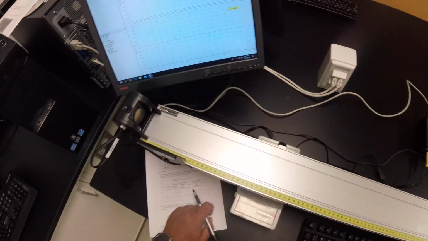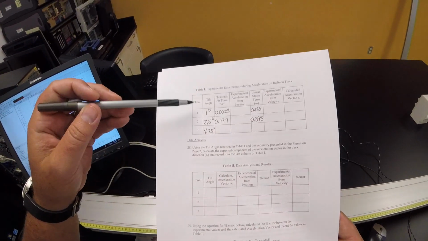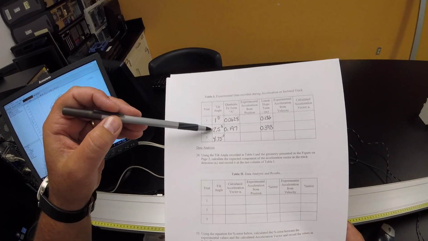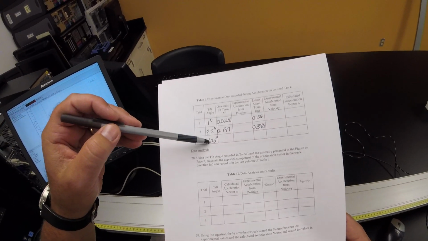We're ready to go for run number 3, trial number 3. And the only difference between trial number 3 and trial number 2 is we've increased the tilt angle from 2.5 to, this is me being goofy, 4.75. I don't know, 4.8. Let's see what we get.